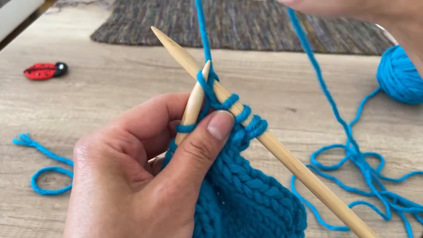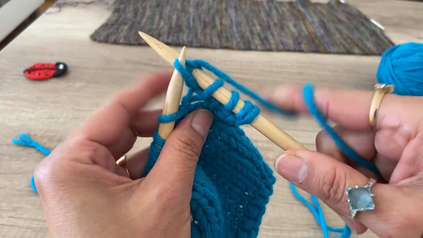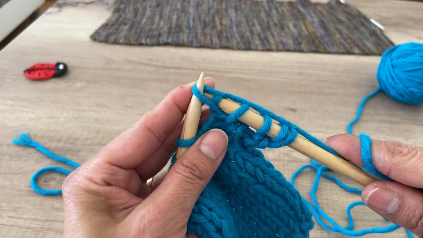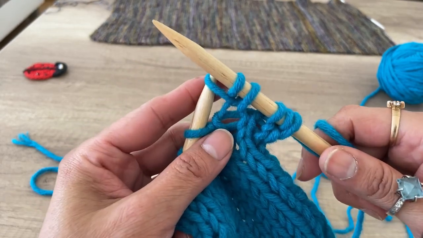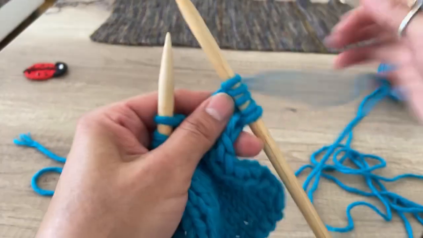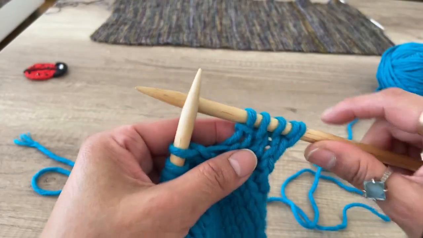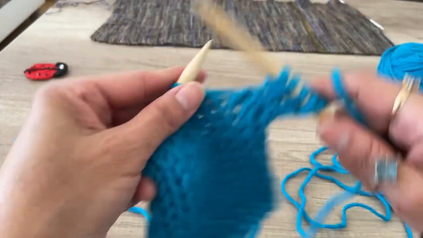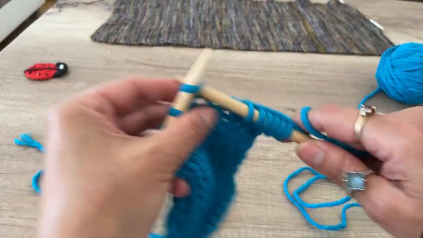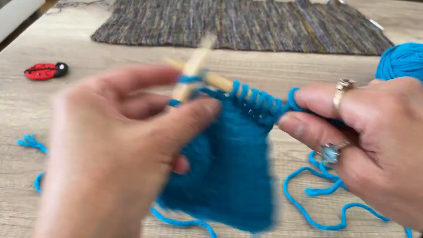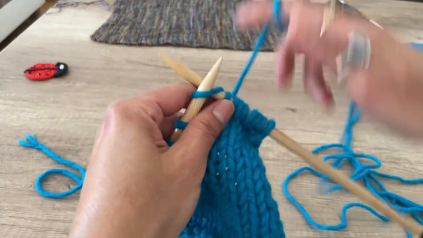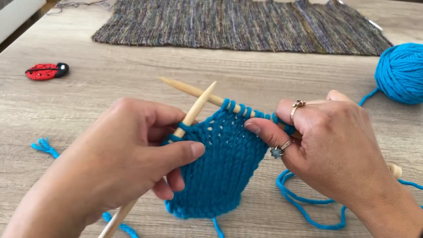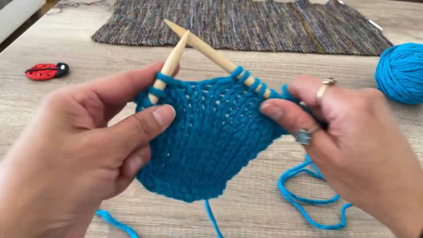And I bring the yarn here in the front. We bring the needle back and take the new stitch. This is my old technique, but you saw this first. And we continue making.